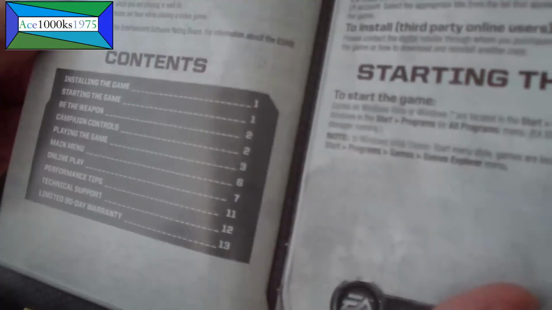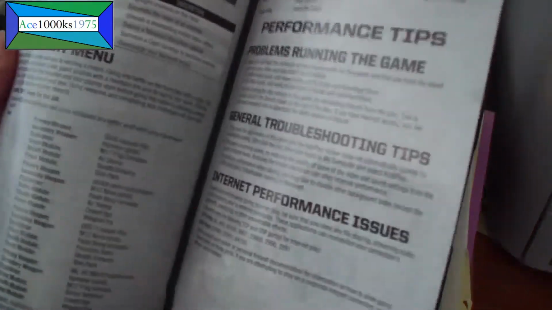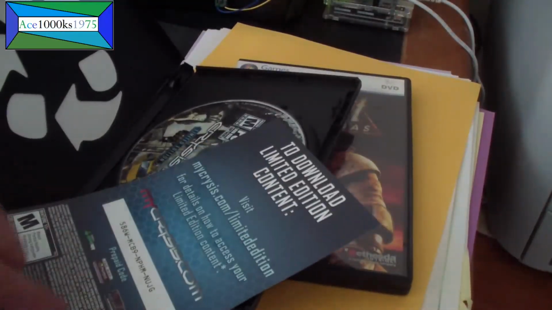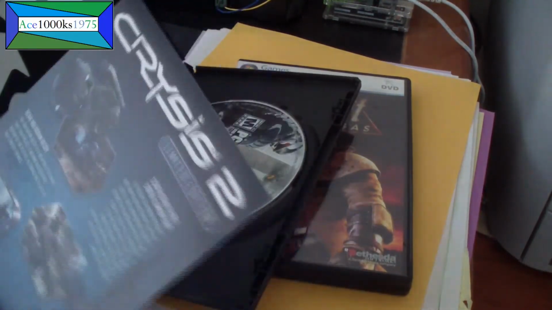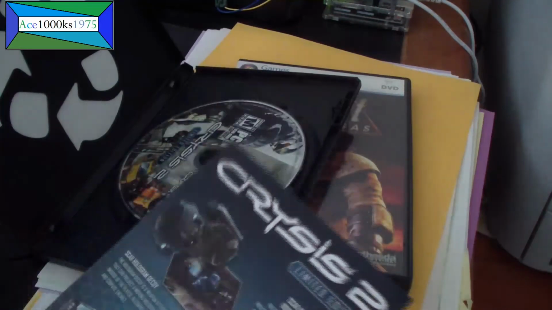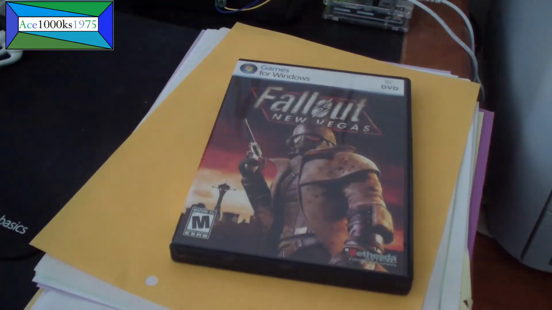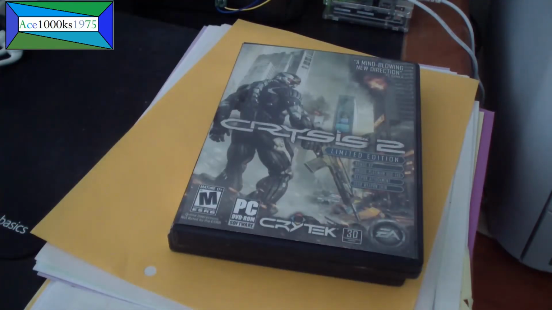Maybe 13 pages or something. Which is not a lot at all. This is it. This comes with a key and this thing, which isn't a lot.